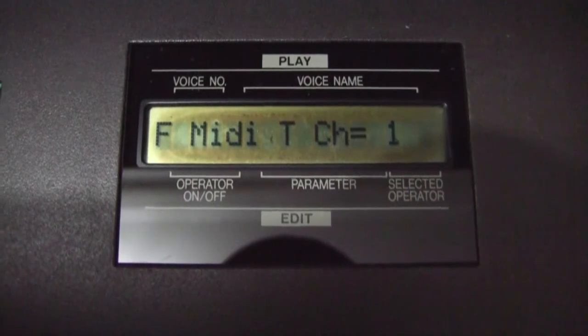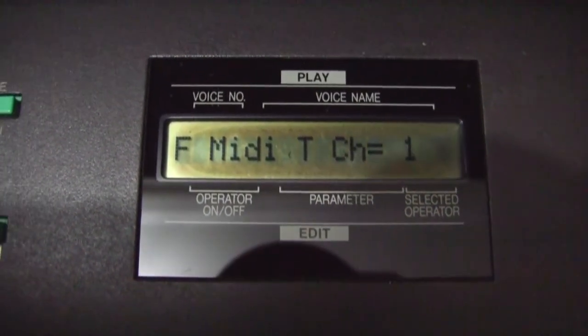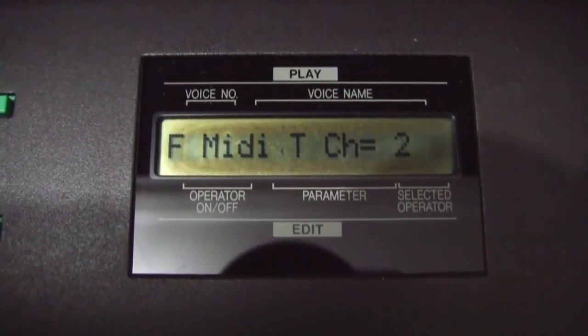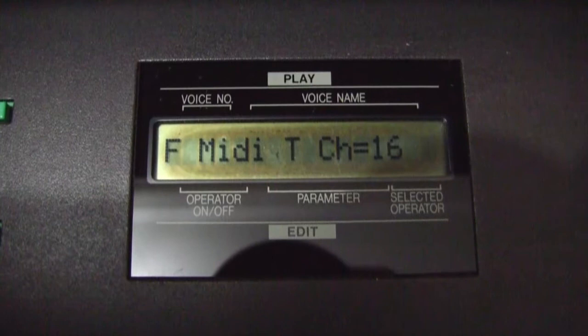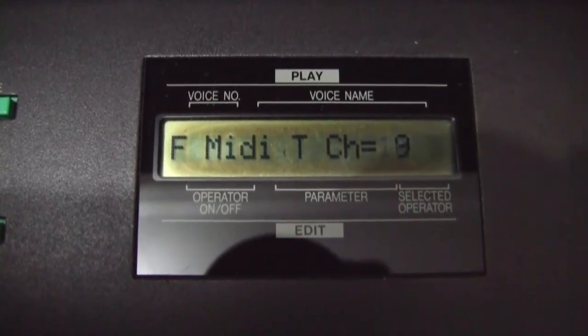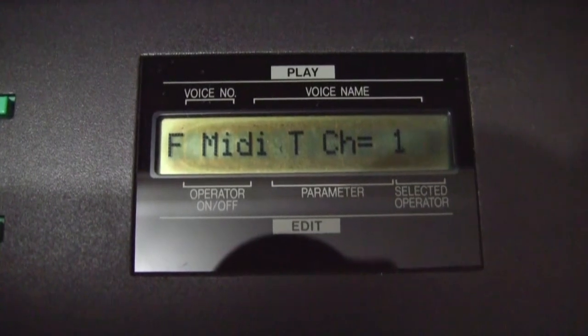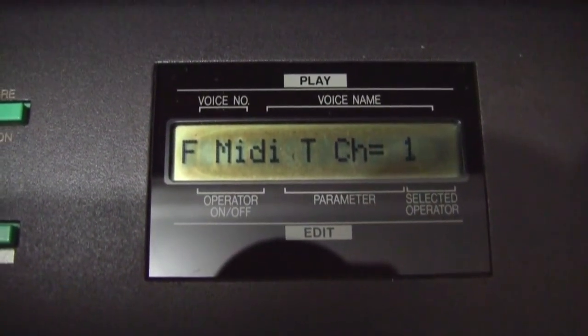The first thing you need to set are the transmit and receive channels, and you have a choice from 1 to 16. The transmit channel must match the receive channel in order for sound to be heard.